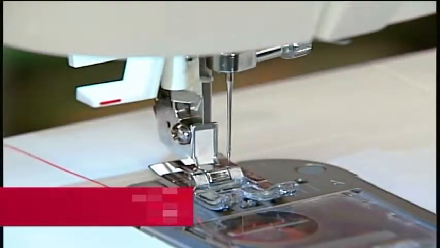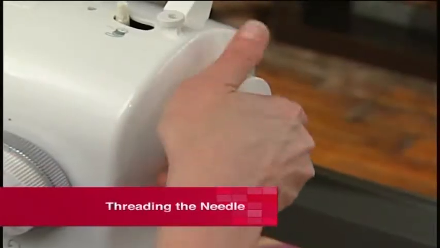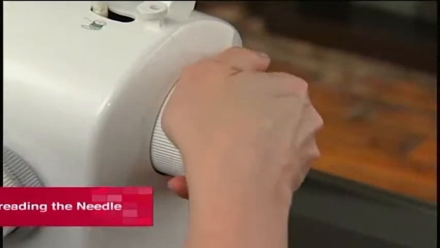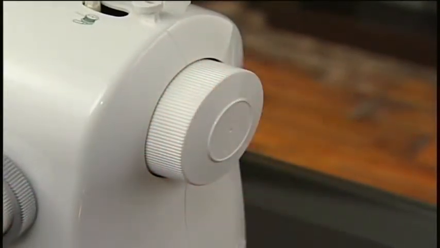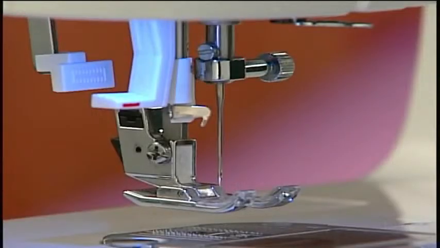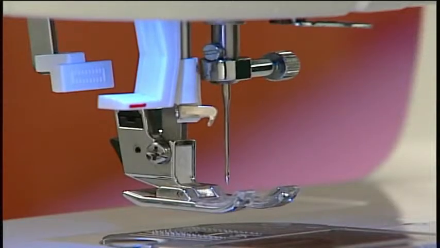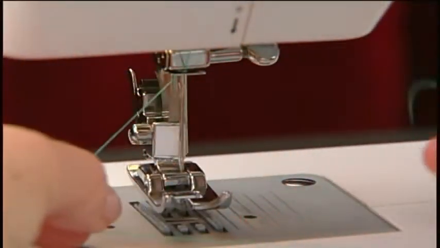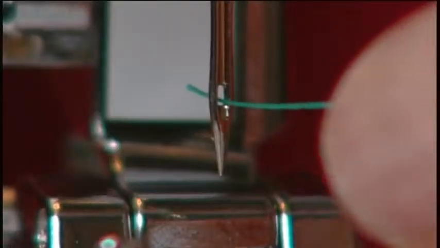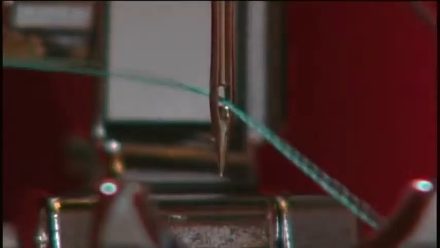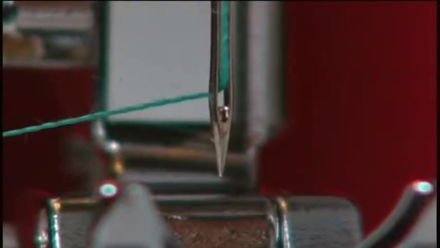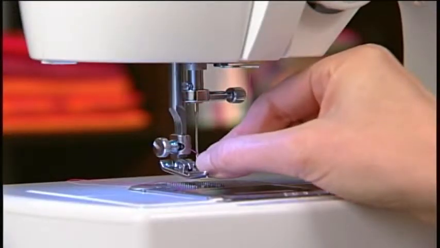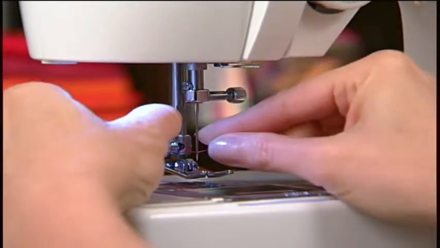When threading the machine, raise the needle to its highest position by turning the hand wheel counterclockwise. Set the needle to center needle position. Always thread the needle from front to back and pull about 6 to 8 inches of thread toward the back. This will ensure that the machine doesn't come unthreaded when you start to sew because the thread tail was too short.